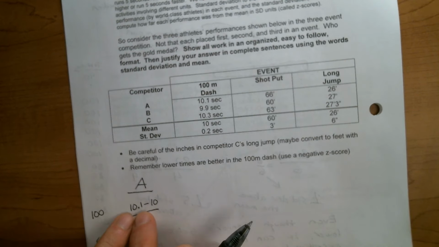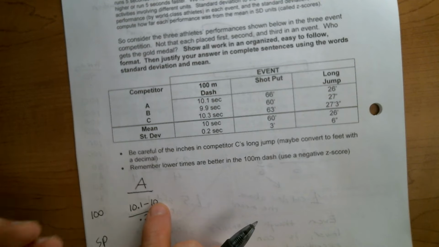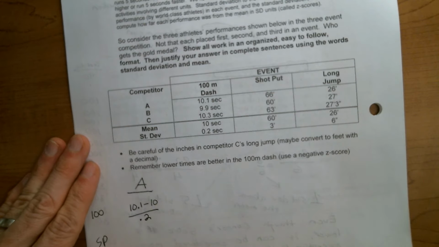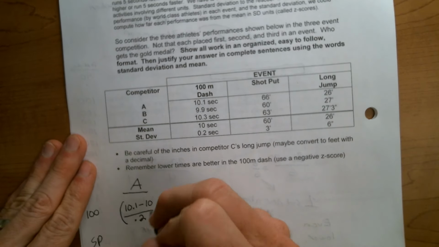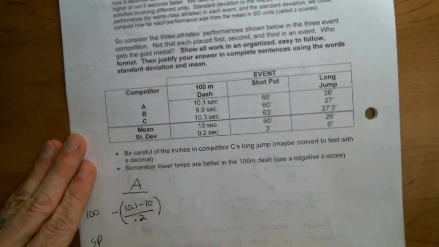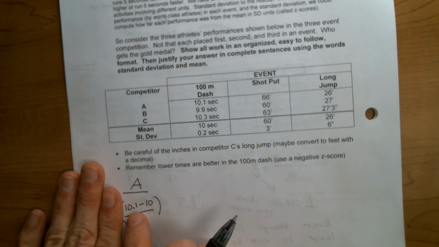So if we did this calculation the way that it is, 10.1 minus 10, we'd get a positive number, which would generally suggest that you're above average. But in running, you actually want the lower numbers. So what we're going to do is negate our result here to flip the sign. Otherwise, we're going to say that 10.1 is a good thing when really you're slower than average.